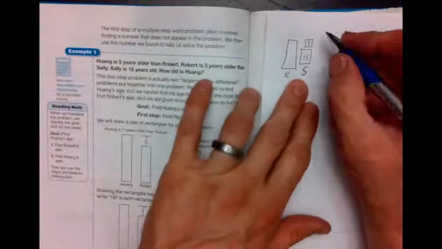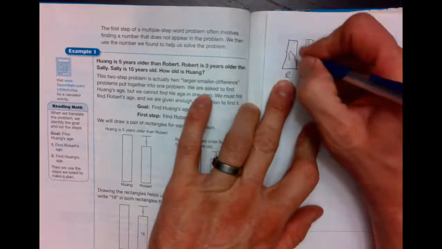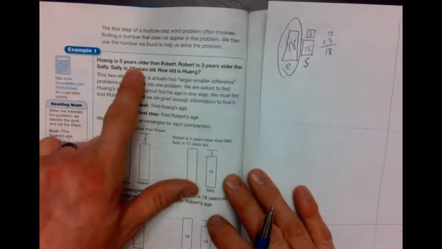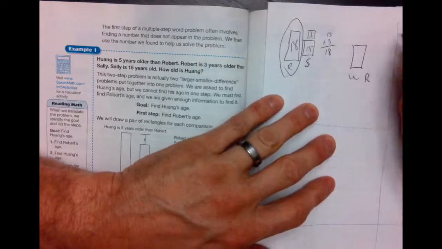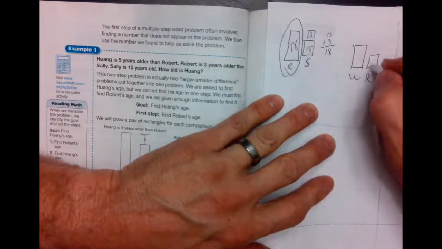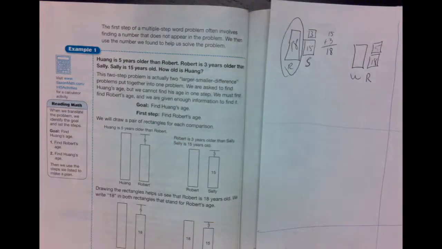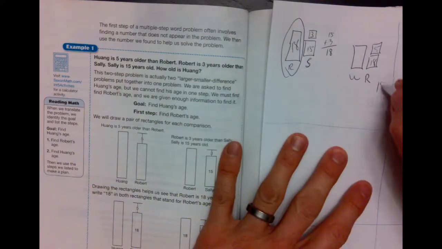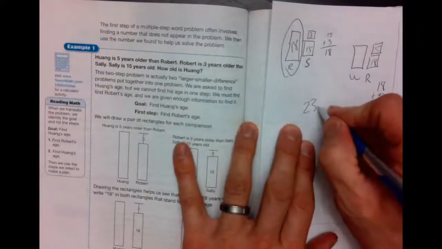Now we can find Robert. We got the two small numbers, so we're going to add 15 plus 3, and that'll give us 18. So now we know Robert is 18. That's going to help us with our second step. Wang is 5 years older than Robert. So we got Robert, and we got Wang, and Wang is older. We already figured out that Robert is 18, and Wang is 5 years older. That's the difference. And now we got the two small ones, so we're going to add to find Wang's age. 18 plus 5 is 23.